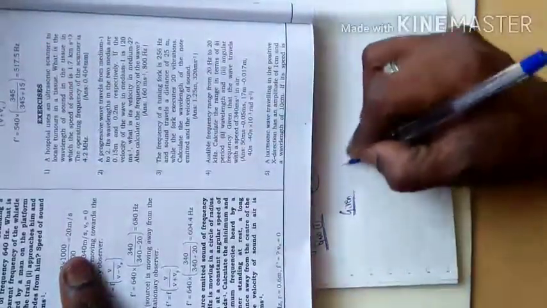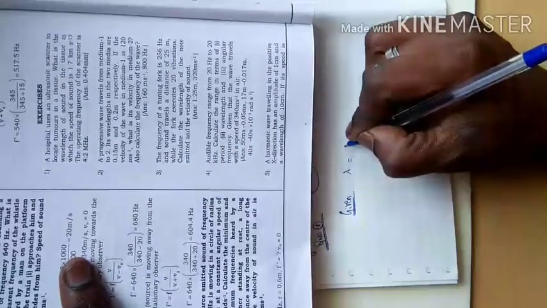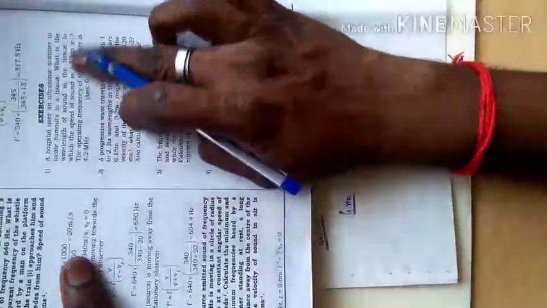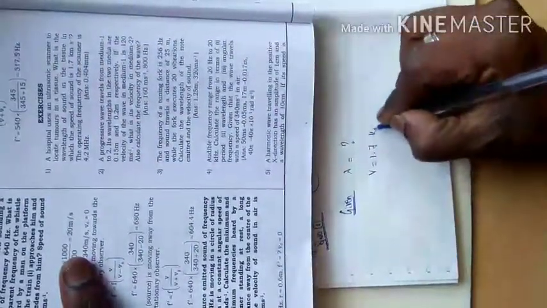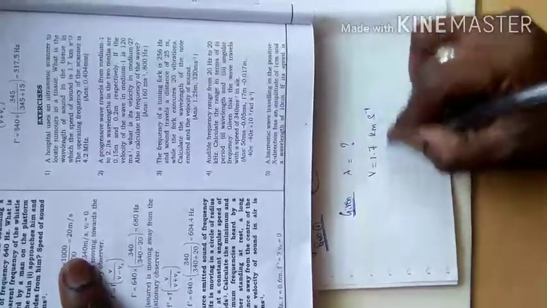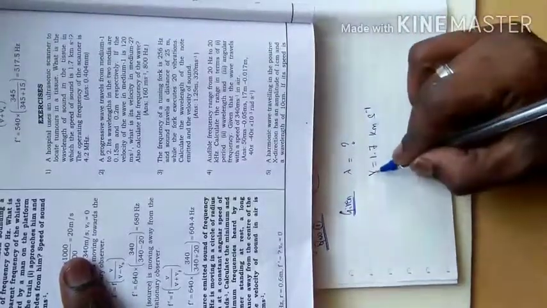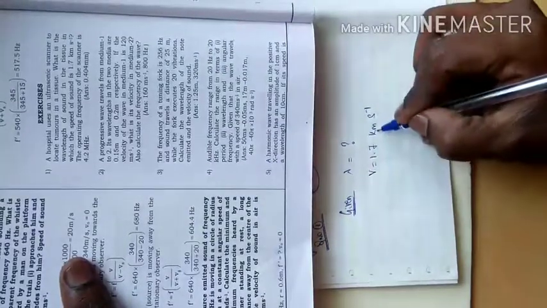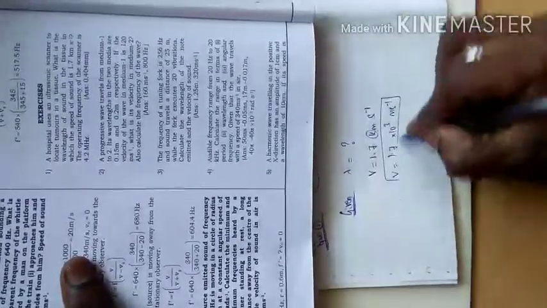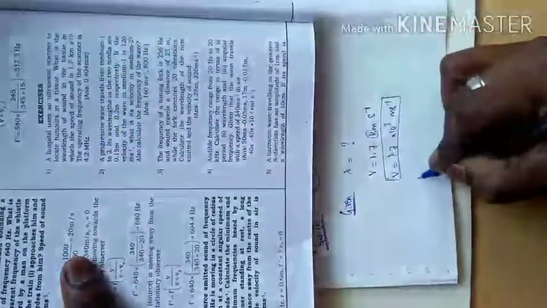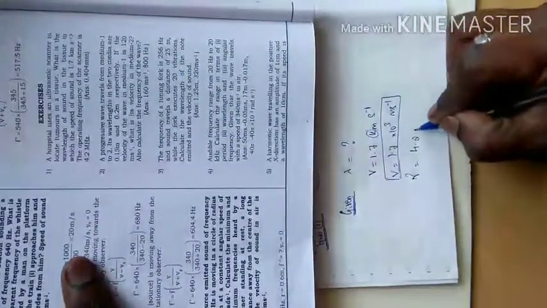Let me write the given data. What is the wavelength, lambda, question mark, of the sound in the tissue, in which the speed of sound is given? What is the speed of sound they have given? 1.7 kilometer per second. This is not in SI unit, you have to convert to SI unit. What is the SI unit of velocity? Meter per second, but they have given it in kilometer. We know that kilo means 10 to the power of 3, so this is the velocity in SI unit. The operating frequency of the scanner, nu, is equal to 4.2 megahertz. Mega means how much?